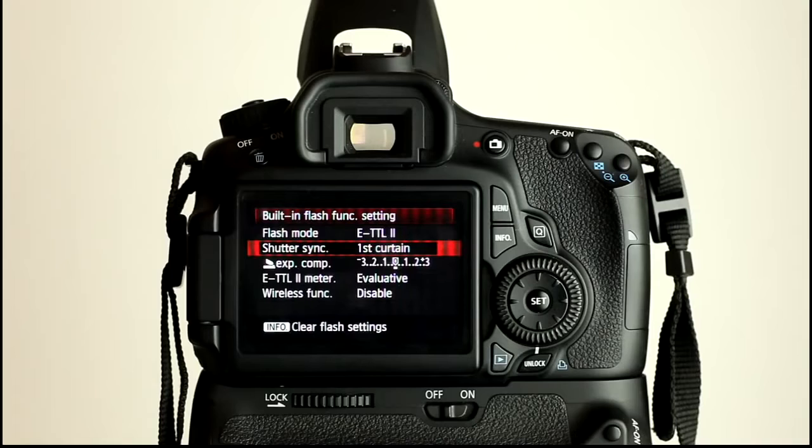We do have on Untitled tutorials about dealing with off-camera manual flash. I'll stick some annotations up so you can get over to those, or an annotation for the playlist at least, should you want to watch those.